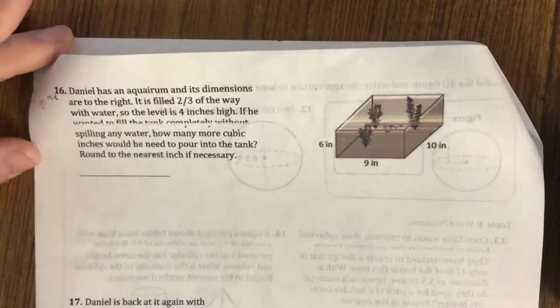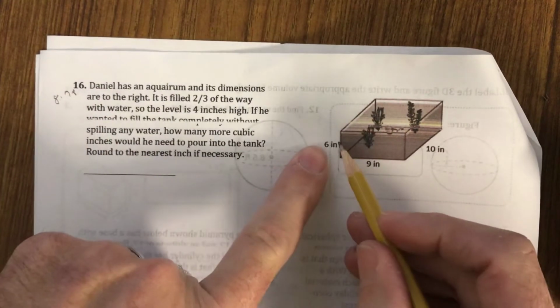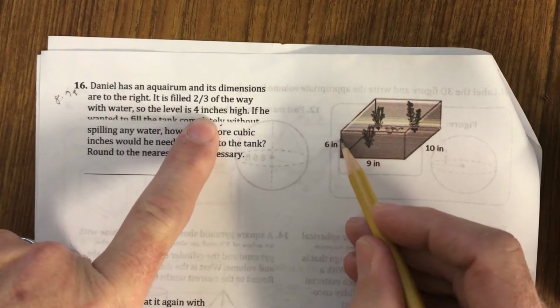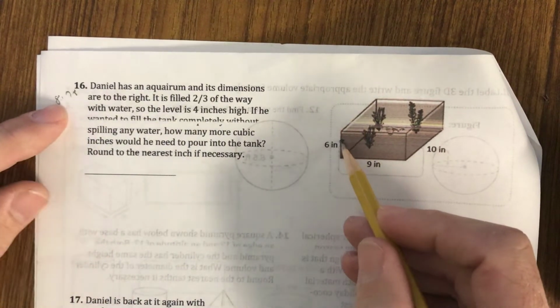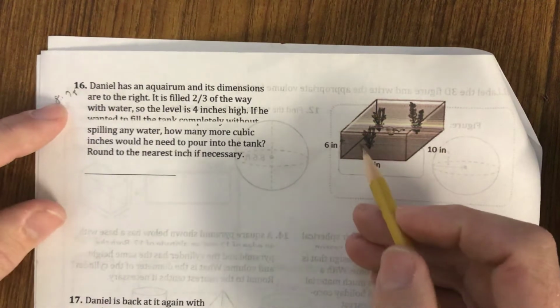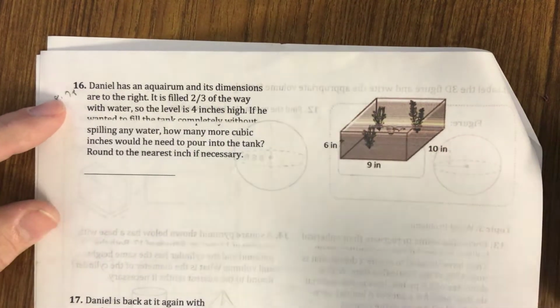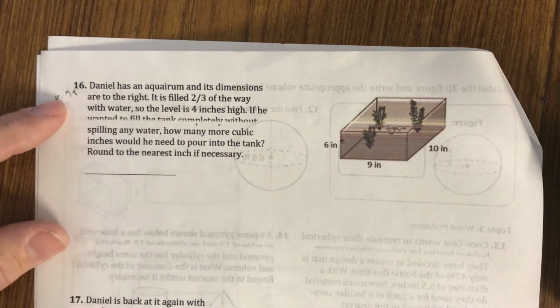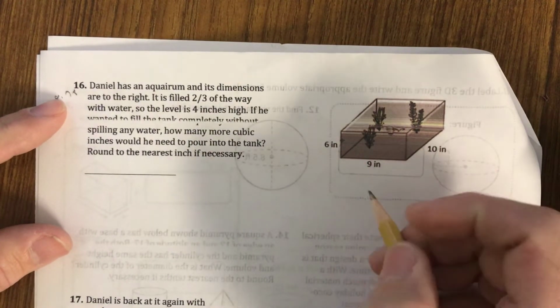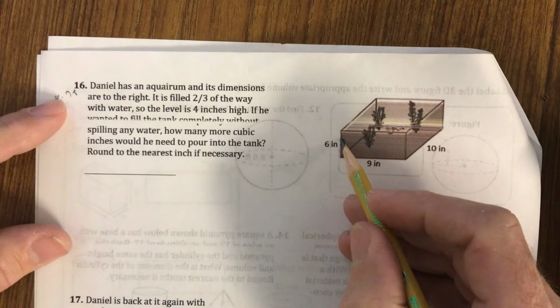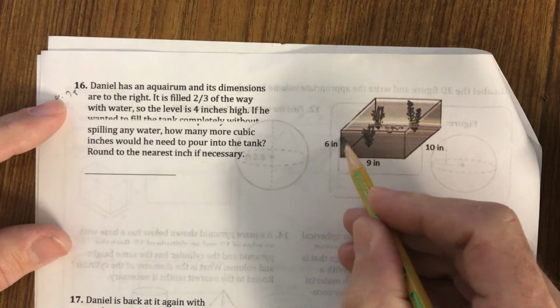So Daniel has an aquarium. It's filled 2/3 of the way, so the level is at 4 inches. And if he wants to fill it up so it's completely full, how many more cubic inches do we need to add to the volume? So you're going to find the volume with the height there first.